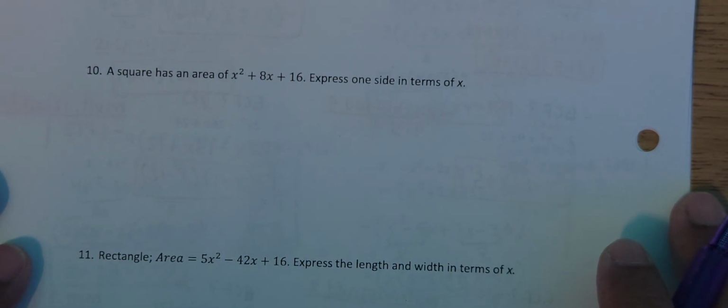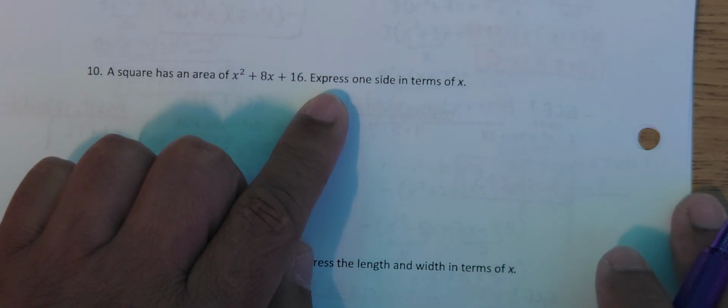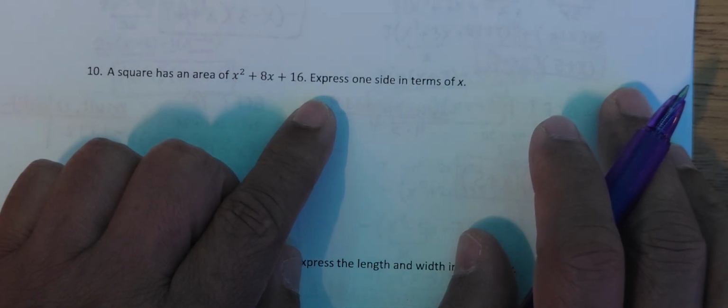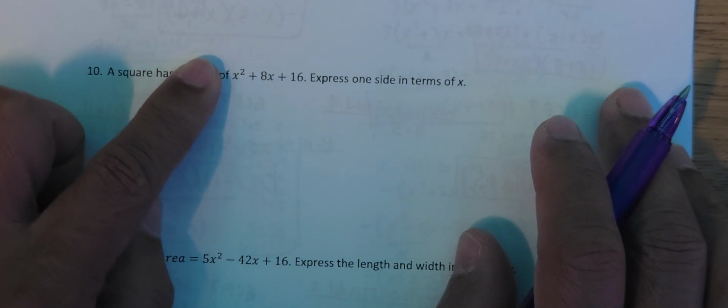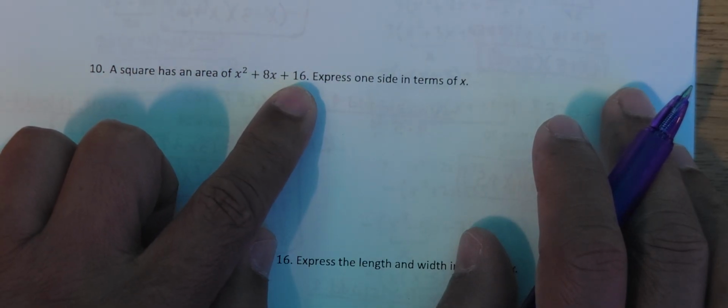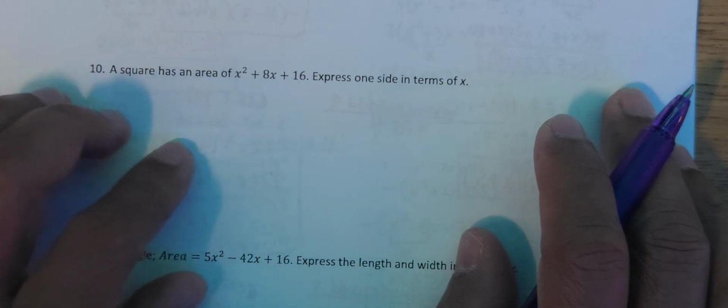A square has an area of x squared plus 8x plus 16. Express one side in terms of x. So notice again, you're basically just factoring. In this case, the value of a is 1, the value of b is 8, the value of c is 16. So then this can be done with simple factoring.